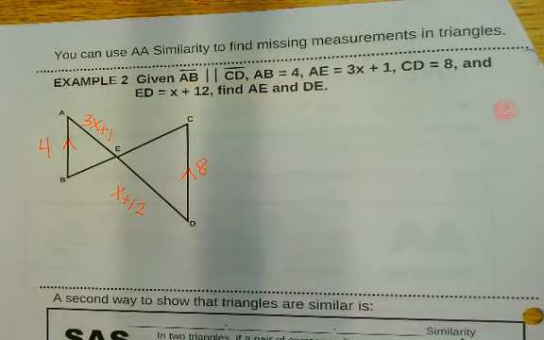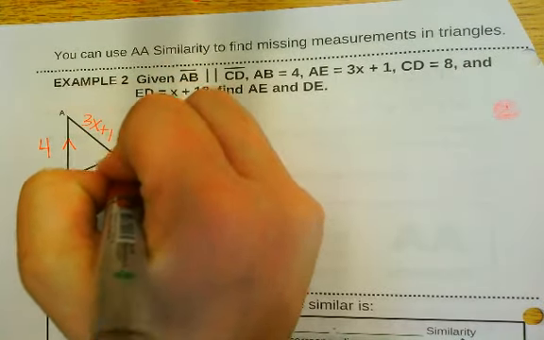Find AE and DE. Okay, first, before you ever start solving, you want to make sure that your triangles are, in fact, similar. Although it tells us to use AA similarity, let's make sure that AA works for these two triangles. Okay, so what angles are congruent? Okay, what else is congruent?